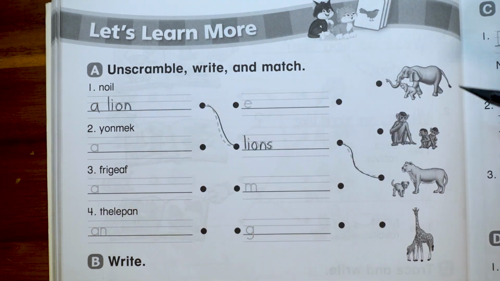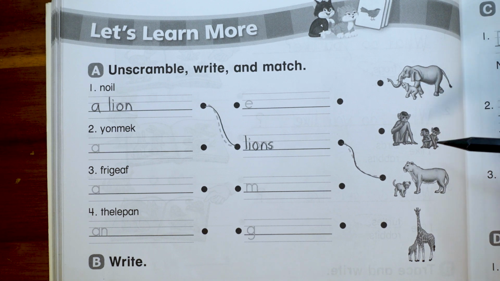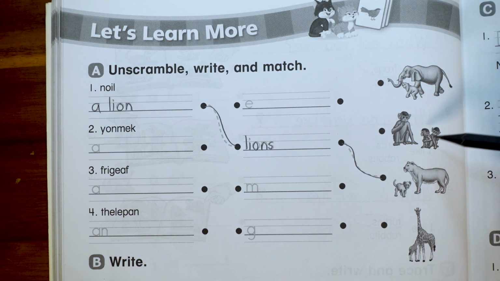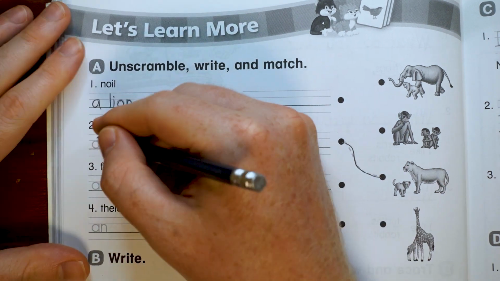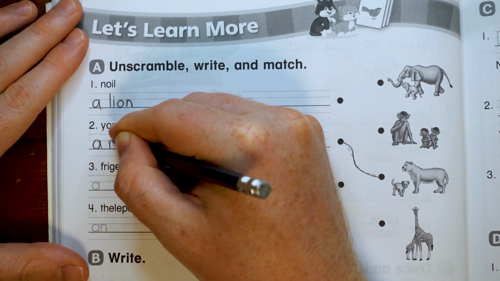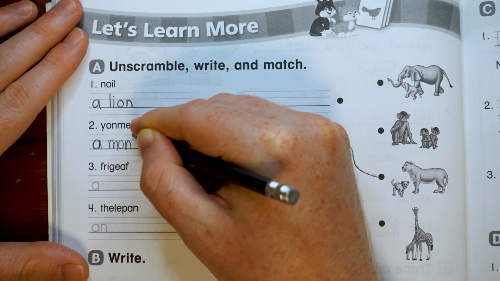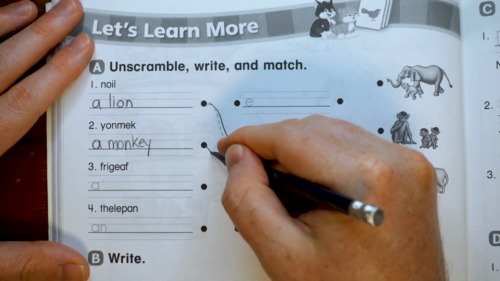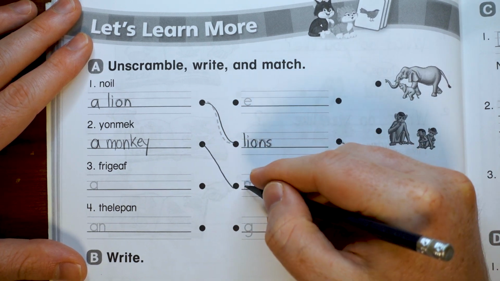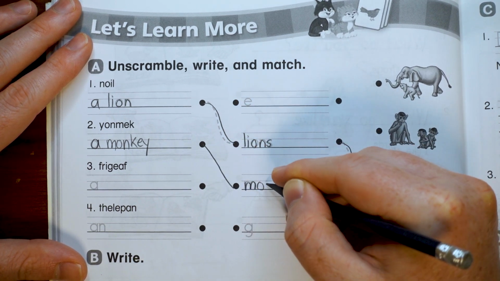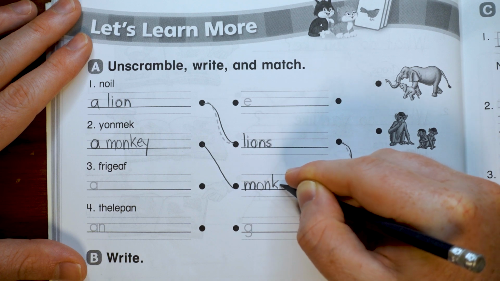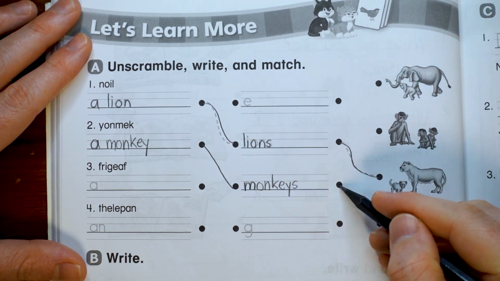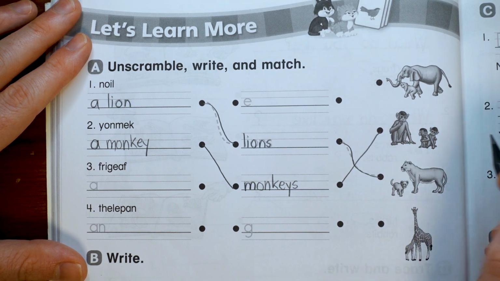Number 2, we have a Yonmek. Could this word be elephant, monkey, or giraffe? Definitely monkey, because there's an M right there. So a monkey, K-E-Y, and that's going to match to here where there's an M, and monkey can become monkeys, M-O-N-K-E-Y-S, monkeys, and these are monkeys.